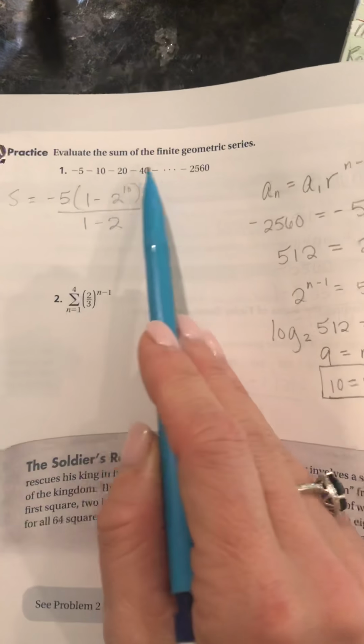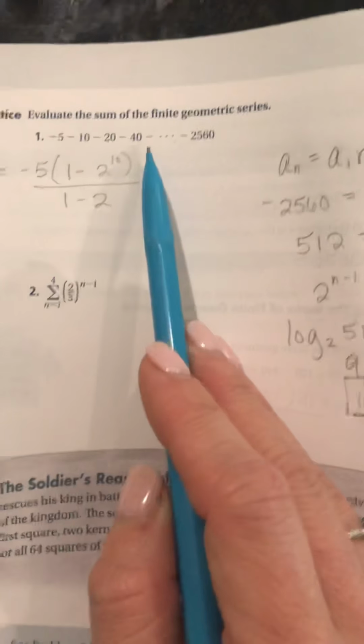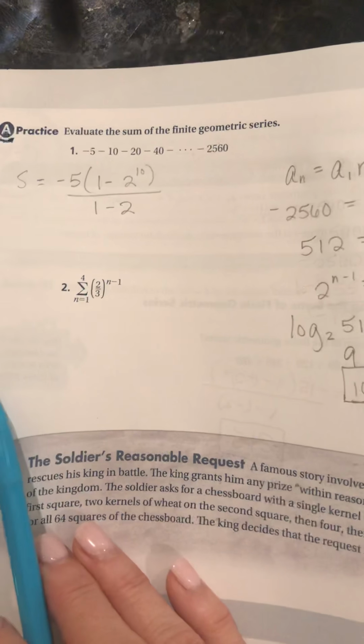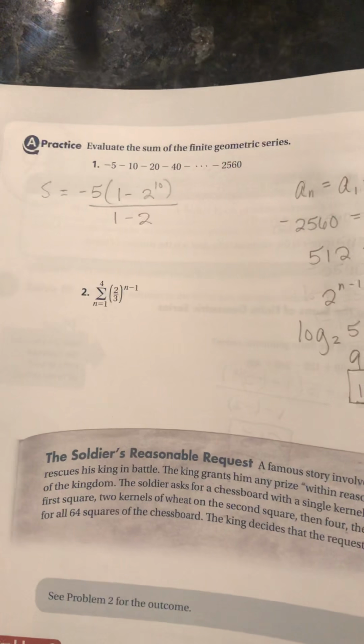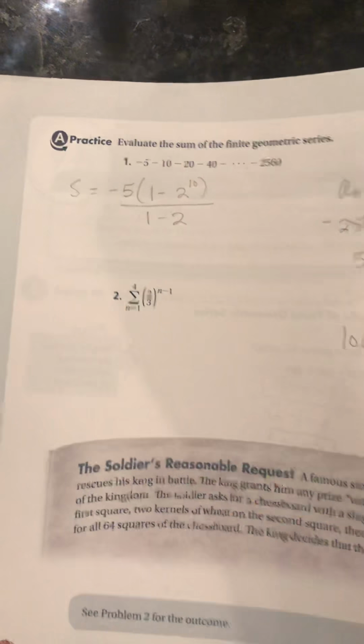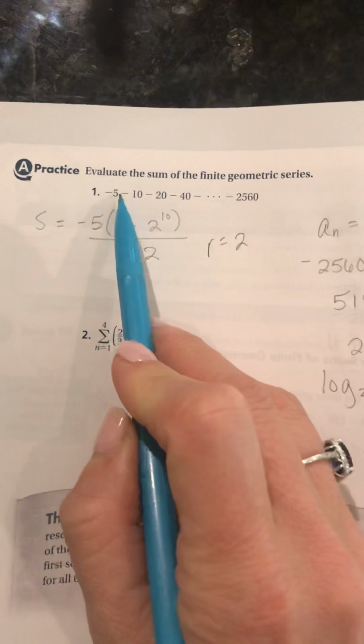However, if you have a really long list, like going all the way to 2,000, you're definitely not going to want to find all those missing things and then add all that up. So we're definitely going to want to use our formula here. The problem is, I can find my R. I didn't write that down, but my R is 2 because you're multiplying by 2.